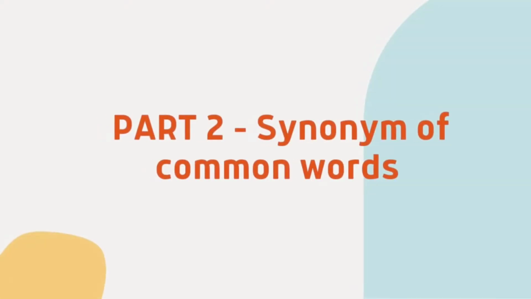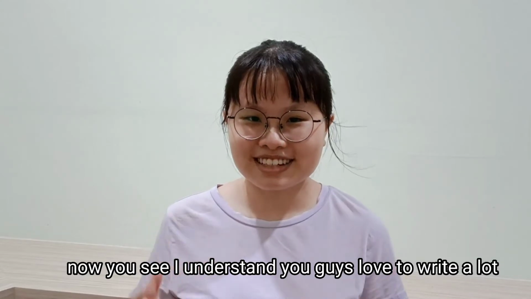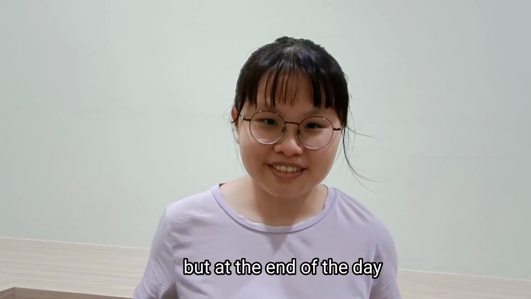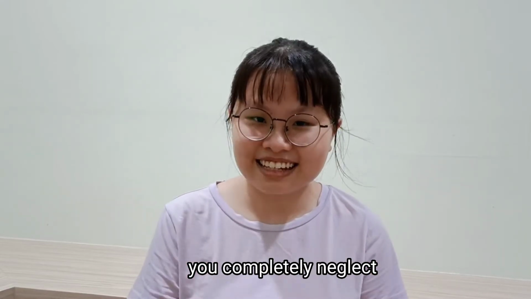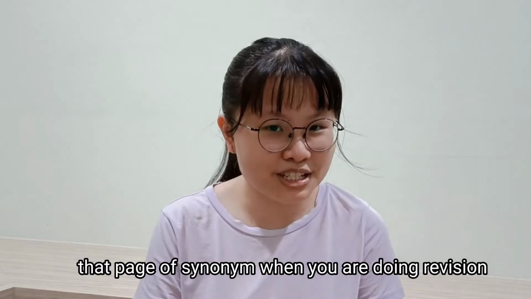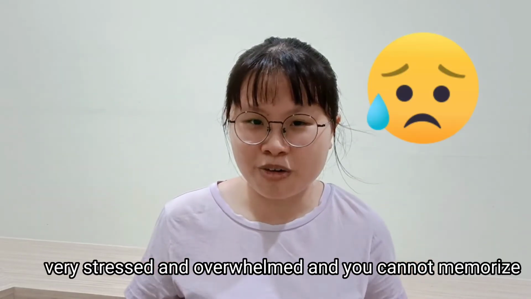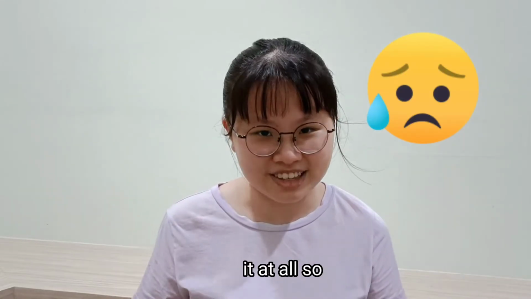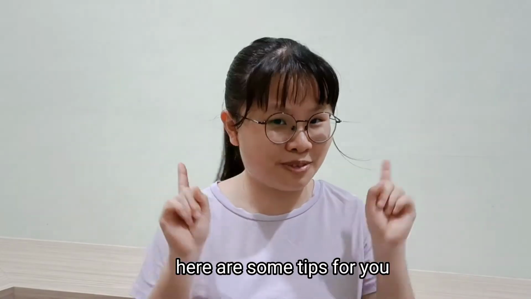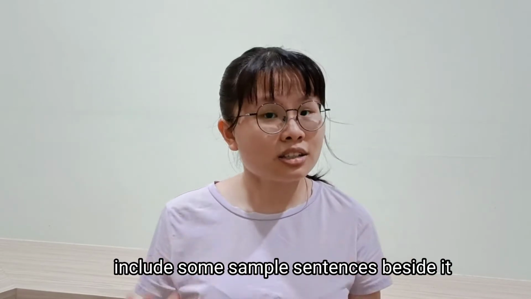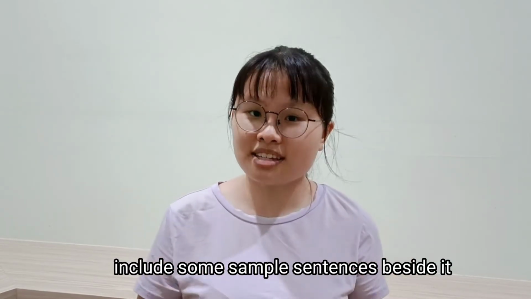Next, part 2. Synonyms of common words. Now you see, I understand you guys love to write a lot of synonyms in your notebook, but at the end of the day, you completely neglected that page of synonyms when you're doing revision because you feel very stressed and overwhelmed and you cannot memorize it at all. So here are some tips for you. Firstly, do not write only the word itself and its meaning. Include some sample sentences besides it.